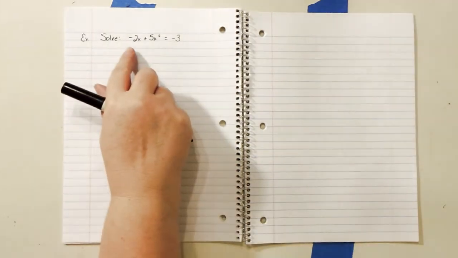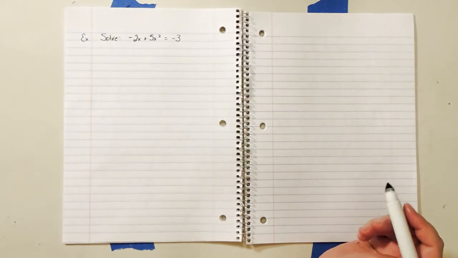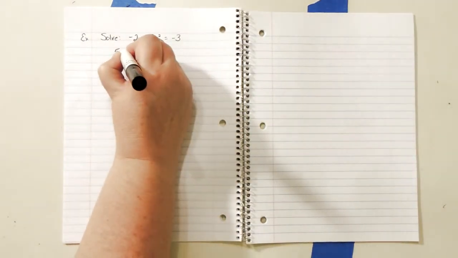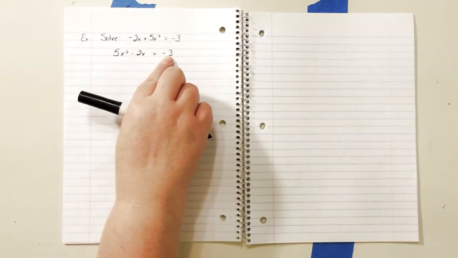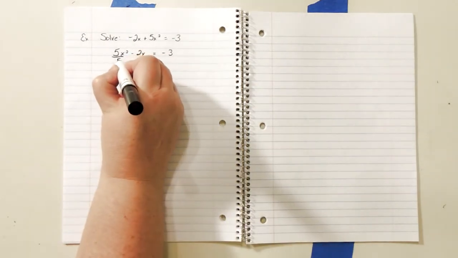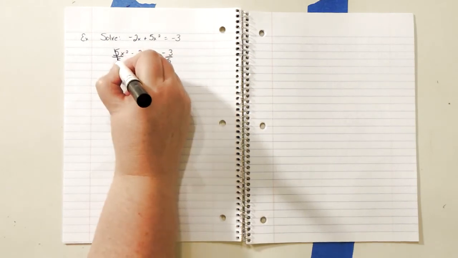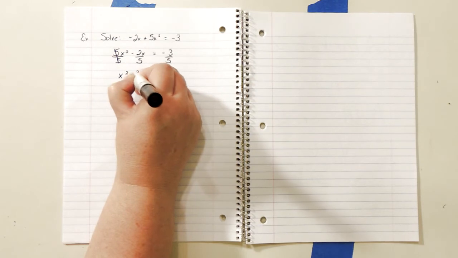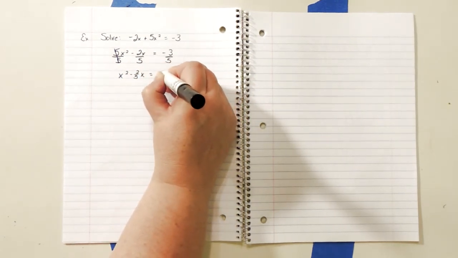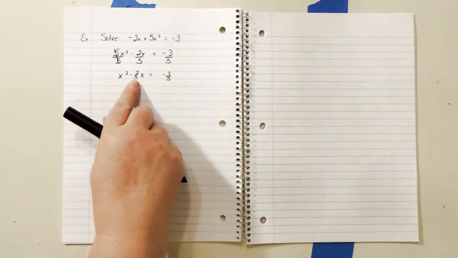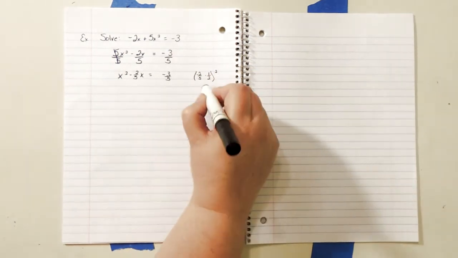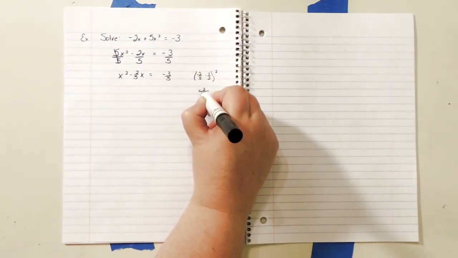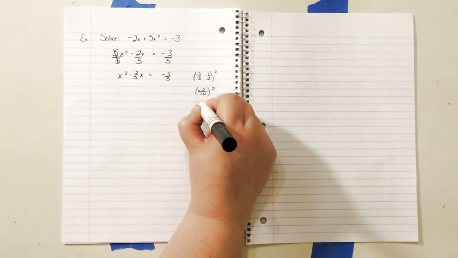Let's try another one. We have solve -2x plus 5x squared equals -3. So first we're going to put this in standard form, which is 5x squared minus 2x equals -3. We might as well leave that over there because we're going to stick it over there anyway later. Now we need to get rid of the lead coefficient, so we divide everything by 5. We end up with x squared minus 2/5 x equals -3/5. Okay, now we're going to take the coefficient of x, multiply it times 1/2, and then square it. So we have negative 2/5 times 1/2, squared, which is negative 2 over 10 squared, which is 4 over 100.